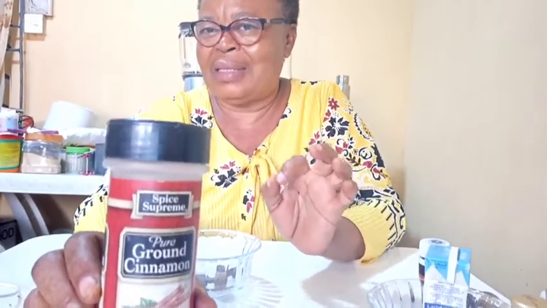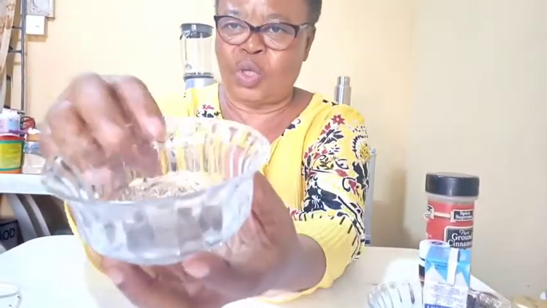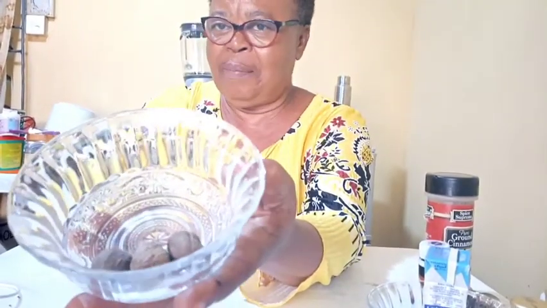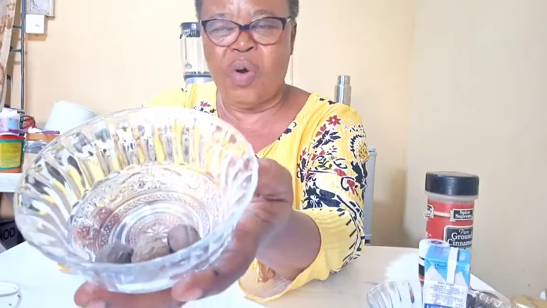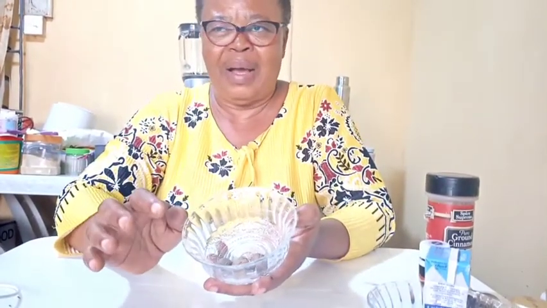This is cinnamon. It's also used for baking, to spice your baked item up and to give it a sweet, nice aroma. Here is also nutmeg. We also use it in baking to give that fine aroma, nice aroma.